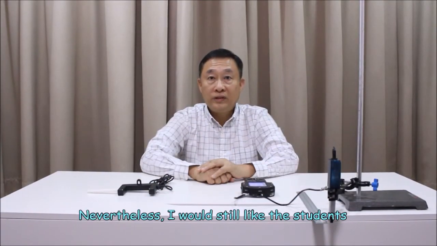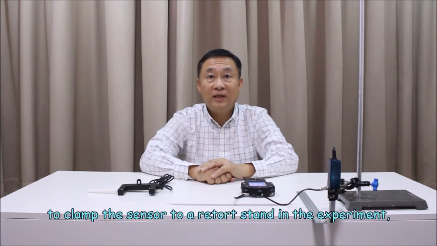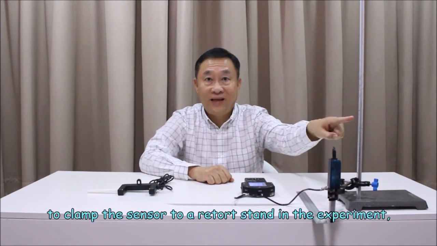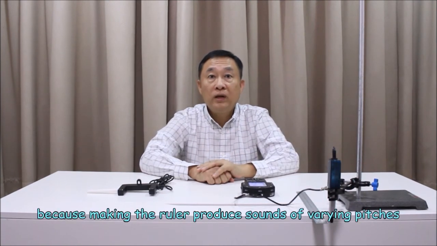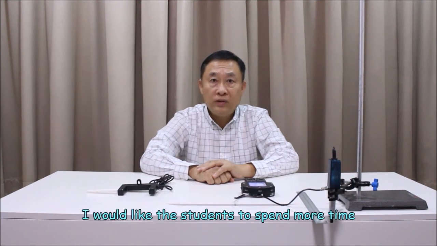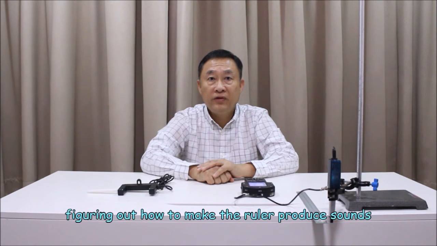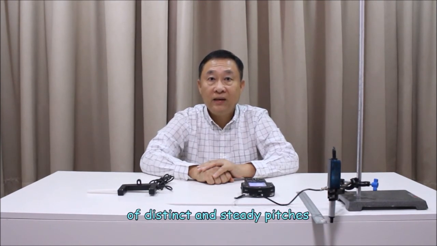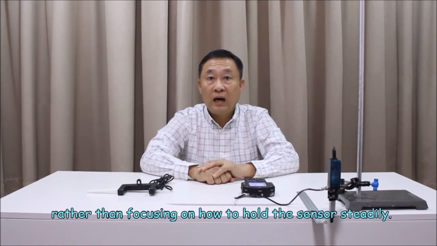Nevertheless, I would still like the students to clamp the sensor to a retort stand in the experiment, because making the ruler produce sounds of varying pitches is our primary objective. I would like the students to spend more time figuring out how to make the ruler produce sounds of distinct and steady pitches, rather than focusing on how to hold the sensor steadily.